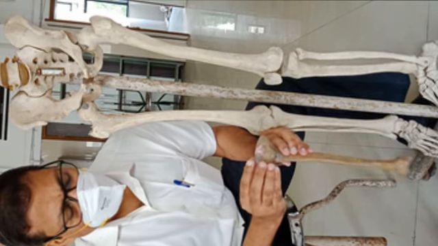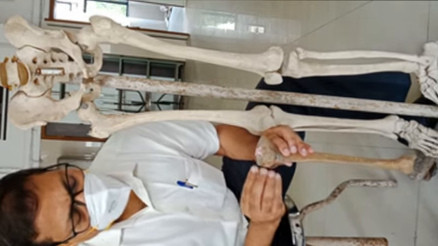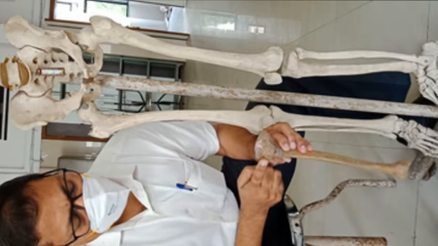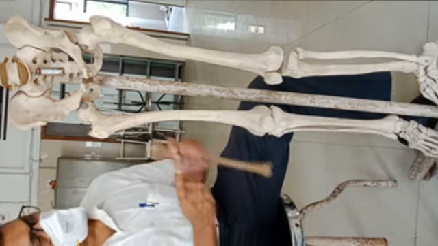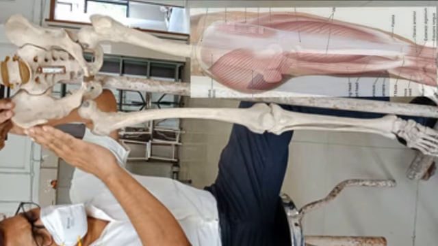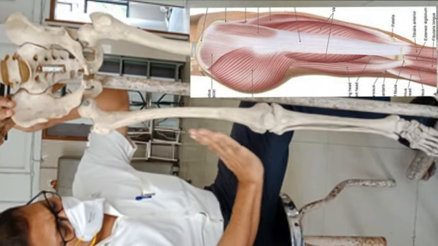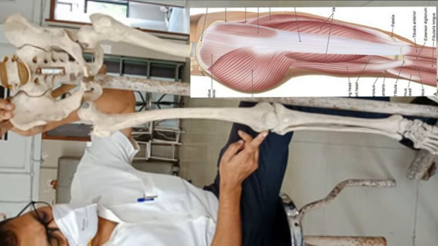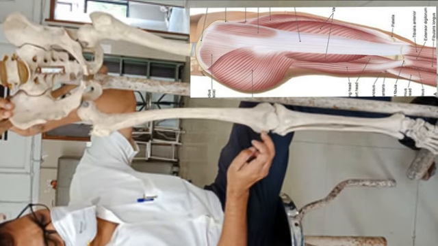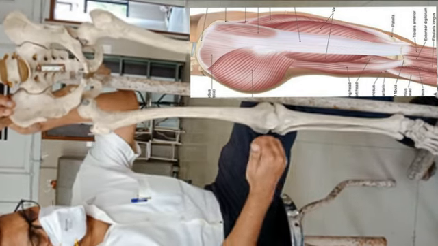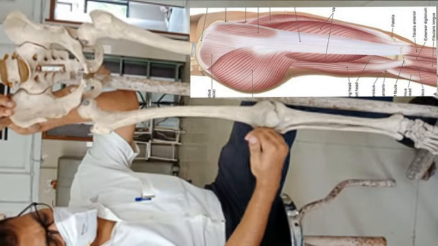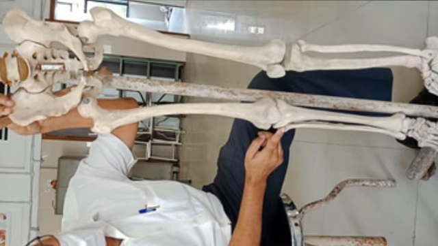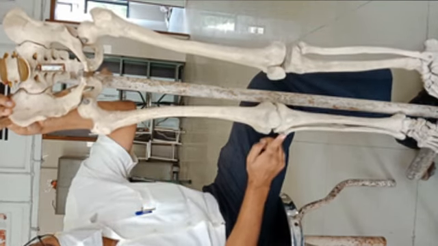Now coming to the lateral condyle, where this anterior part, here we will get the attachment of the iliotibial tract. From here the iliotibial tract is coming this way and getting attached to this place. This is the most important part in the fascia laterally, which helps us in standing straight. So that is the iliotibial tract coming, and we can see here is the anterior part where the iliotibial tract is getting attached.